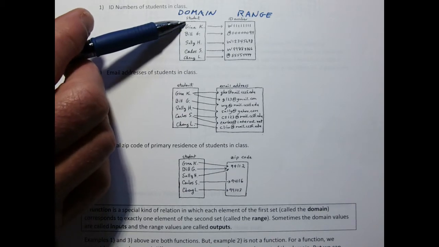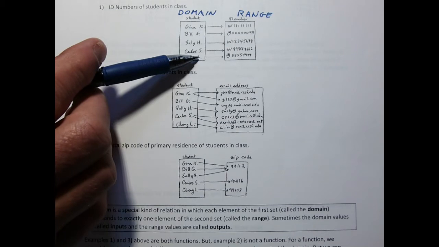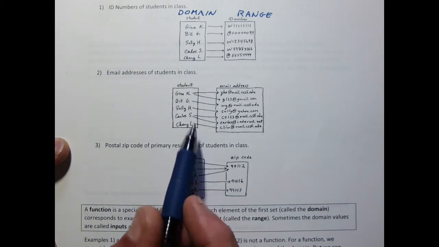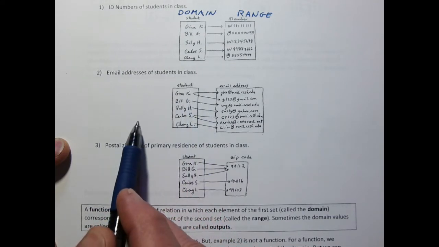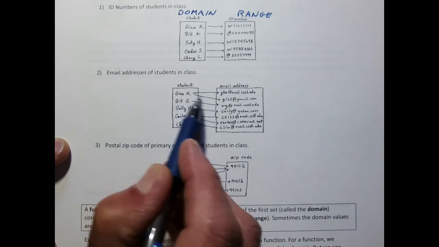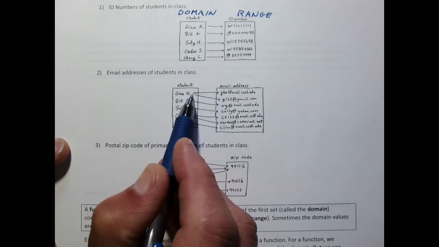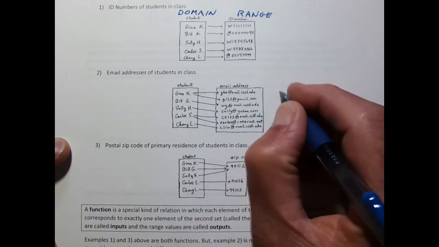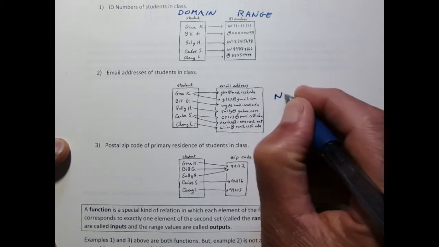So for the ID number of students, each student has just one arrow starting from their name, so it is a function. But in the second example, email addresses of students, there are several students that have two arrows starting from their name, like Gina. So since there are two arrows starting from Gina's name, this email address relation is not a function.